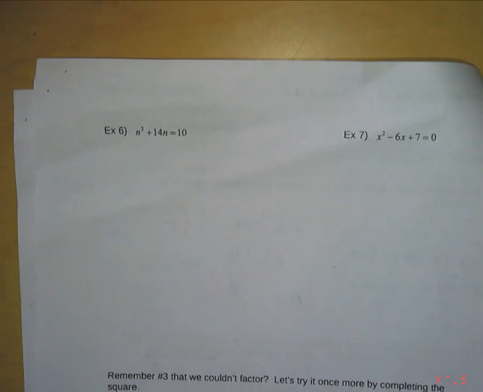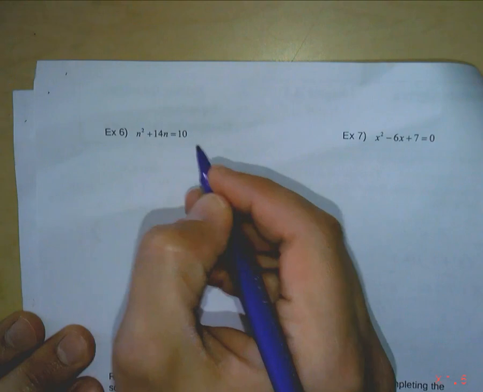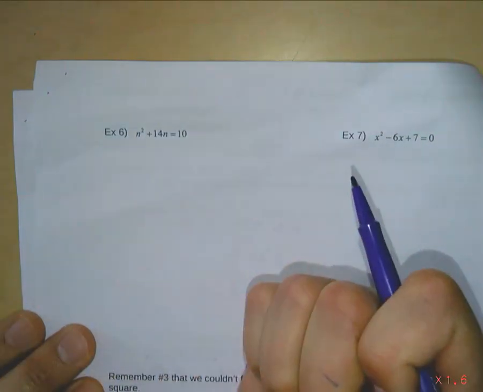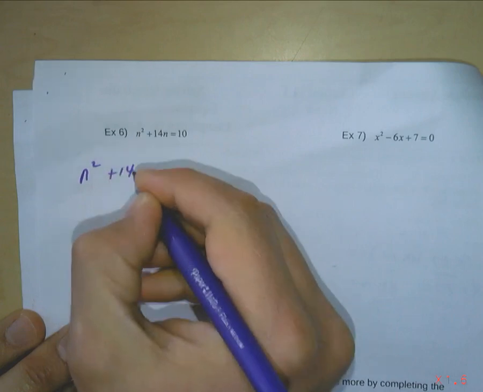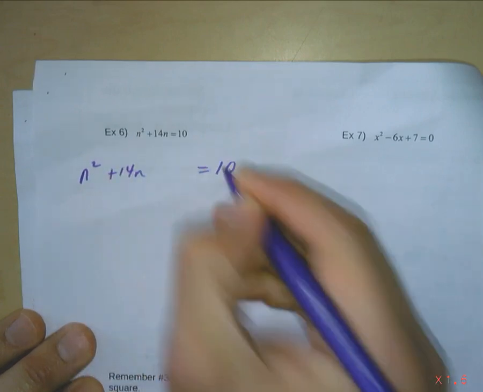All right, so I know you're like, well, I got this, I can do this. Well, we got some other ones that are a little bit tougher, so let's make sure we talk about some of these. Okay. So number 6 here. I've got n squared plus 14n equals 10. Move the constant over. Love this one because it's already set up. Leave some room.